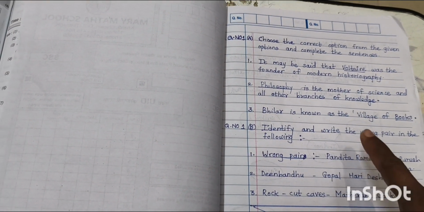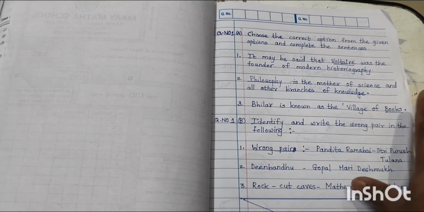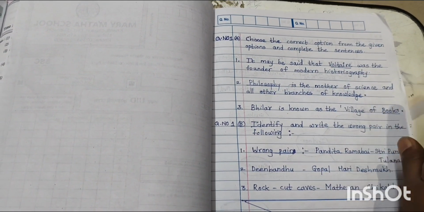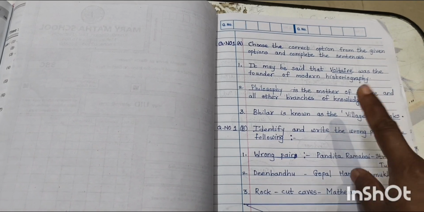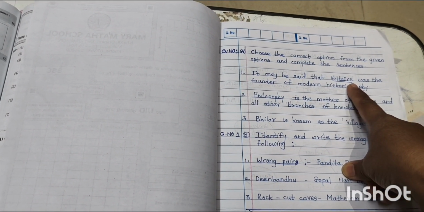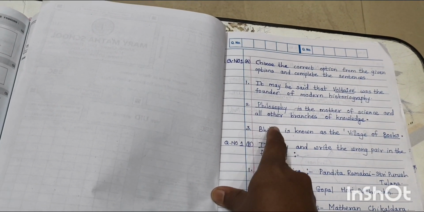For all the answers, suppose we are talking about choosing the correct option, these answers have to be written in a complete sentence. Whenever you write the answer as a complete sentence, you compulsorily have to underline that answer after writing. Every question is 1 mark.